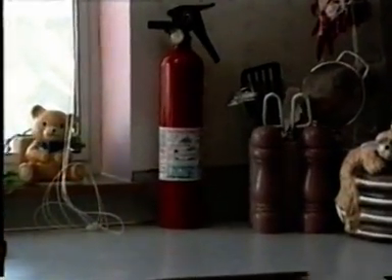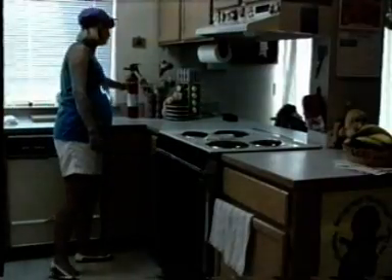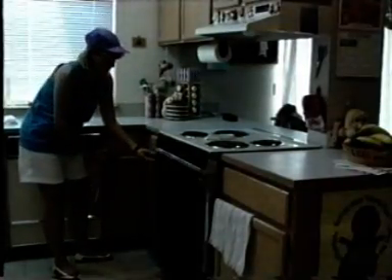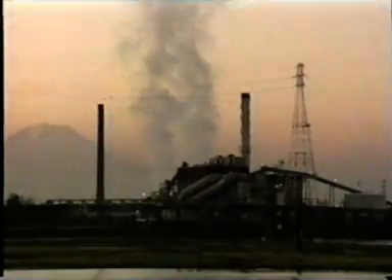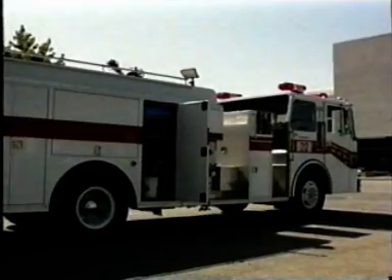The portable fire extinguisher is an extremely common type of fire protection device. You will find extinguishers in almost all types of occupancies: residential, business, industrial, and of course on fire apparatus.